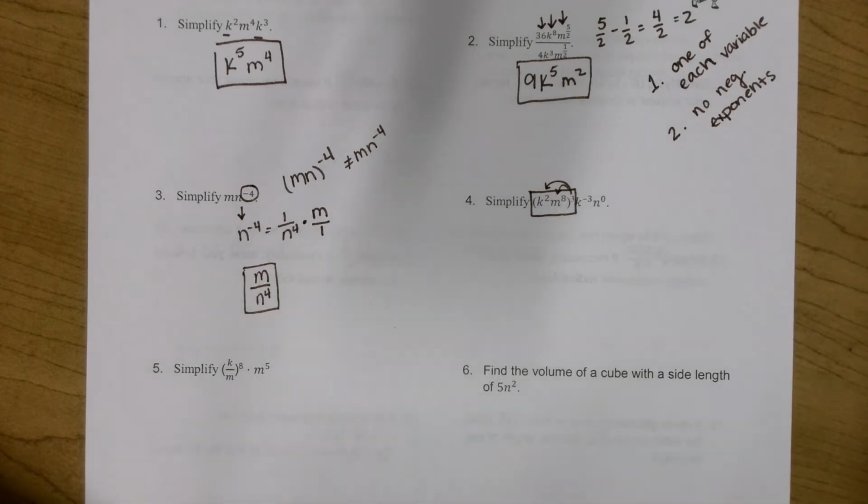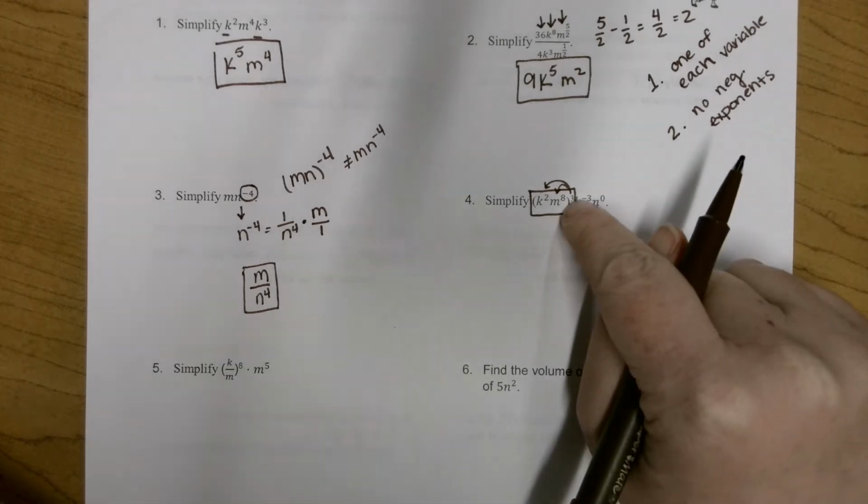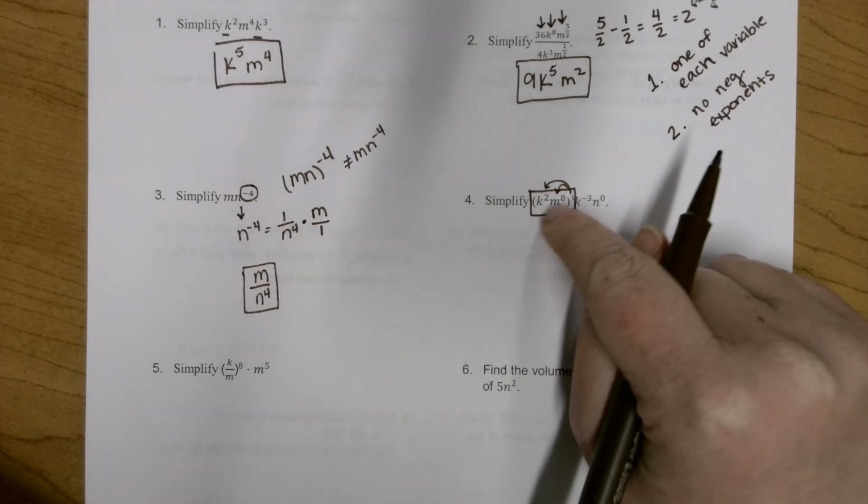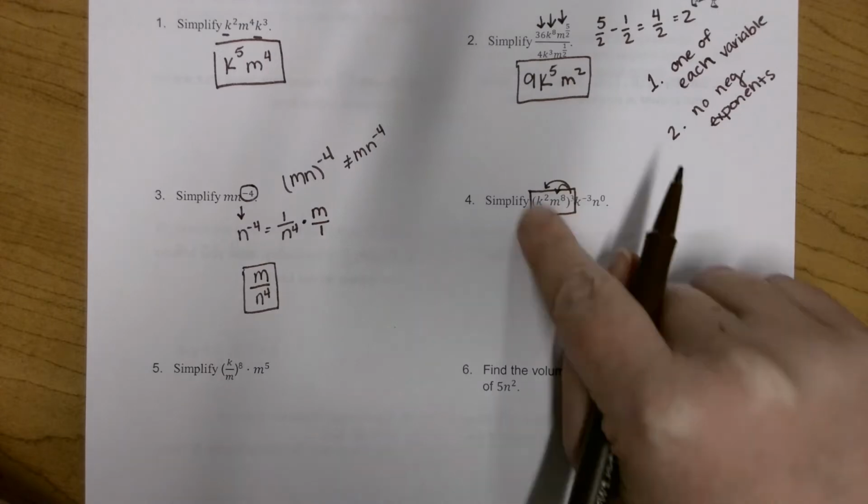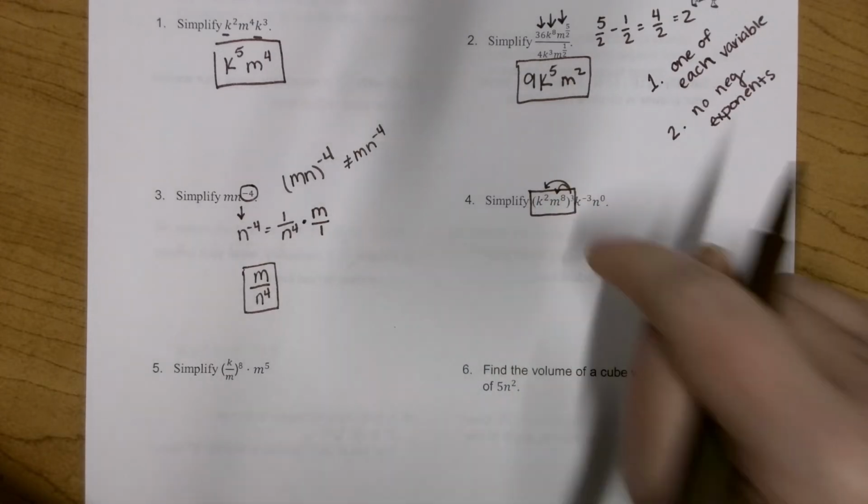I always switch up power of a product and product of a power. Like, I know the two rules, but just talking about it trips me up. But this is power of a product. So I'm taking the power of both factors, or this power is applied to both factors in this multiplication product.